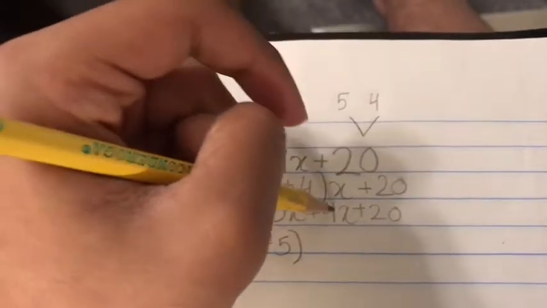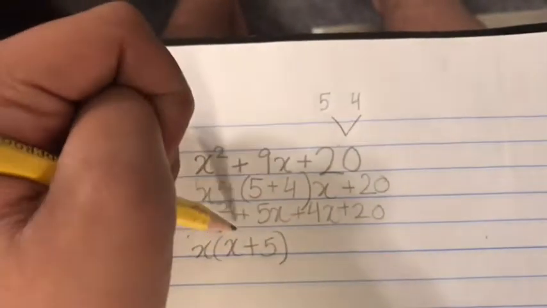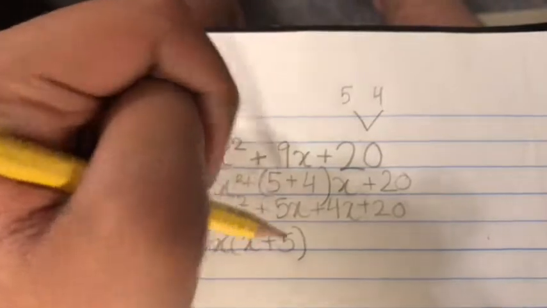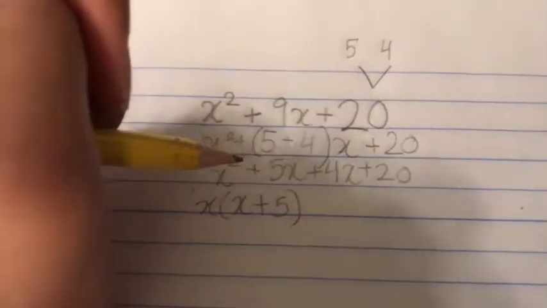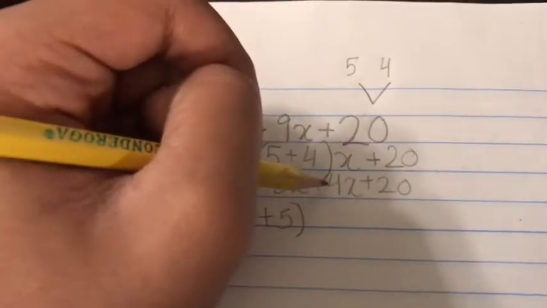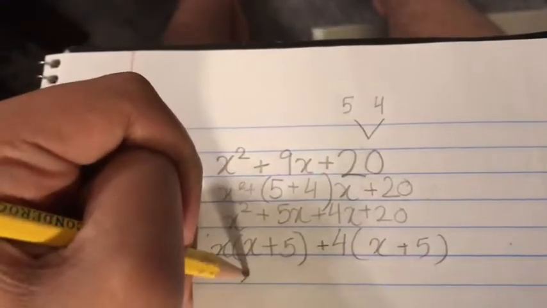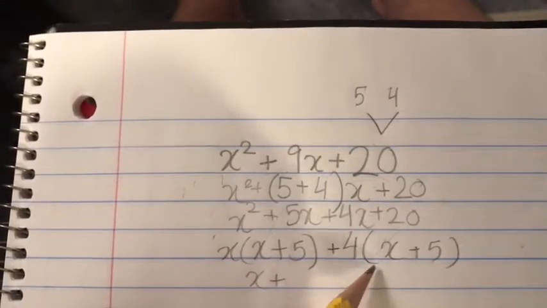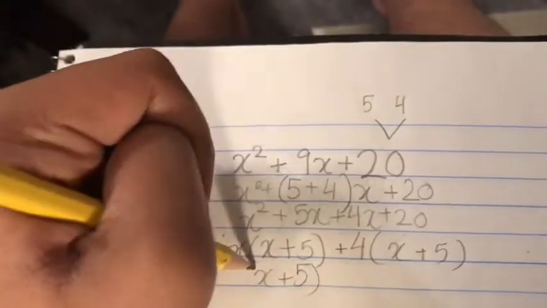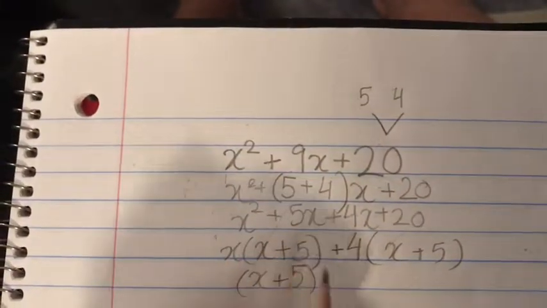In 4x plus 20, you have to try to get the same thing as over here, so you can find one in common and take it out, if you know what I'm trying to say. So 4x and 20, 4 is common, so you can take 4 out, and you have x plus 5 left. Now you have x plus 5 and x plus 5, so you can cancel one of those out. X plus 5 and x plus 4, that's what remains. So that's how you factor trinomials.